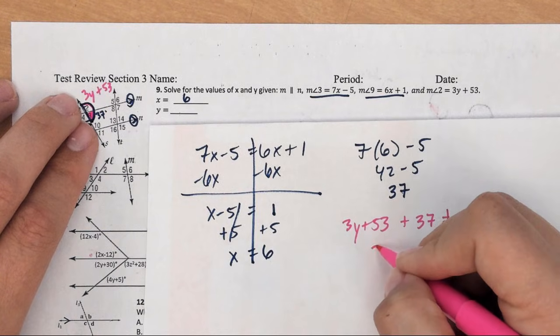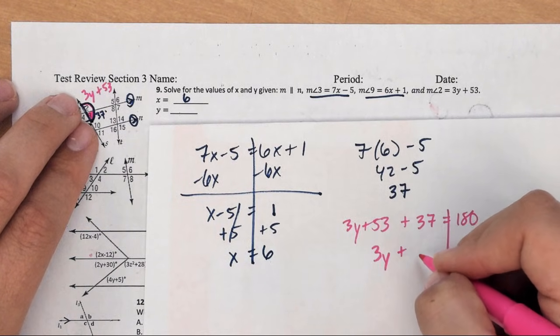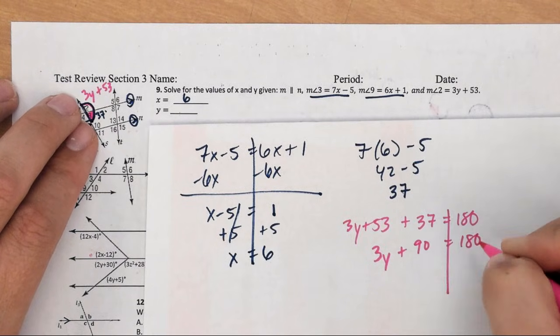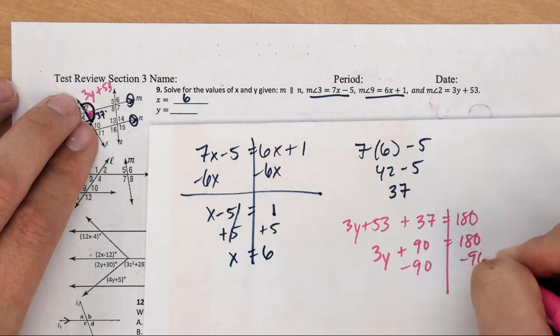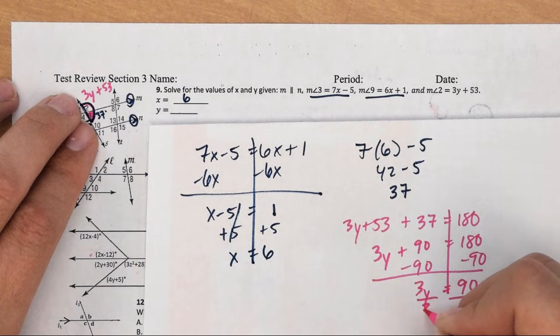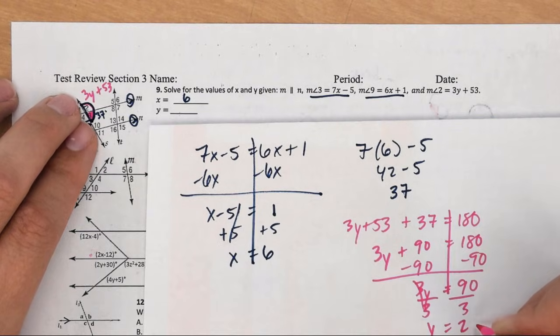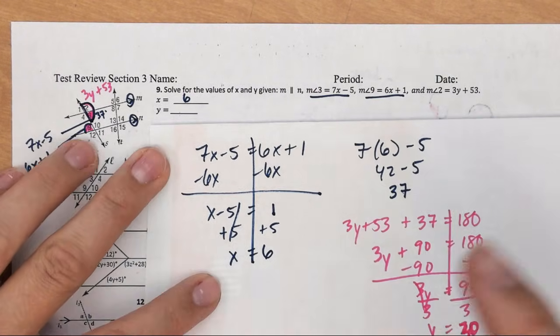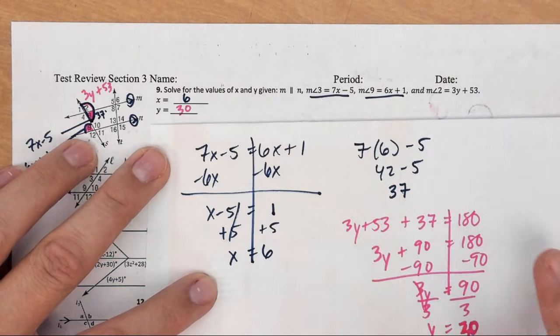Totally fine. We have 3y plus 90 equal to 180. Subtract 90. 3y is equal to 90, divided by 3. Y is equal to 30. Sorry, that looks bad. Alright, and we're done. Easy peasy.